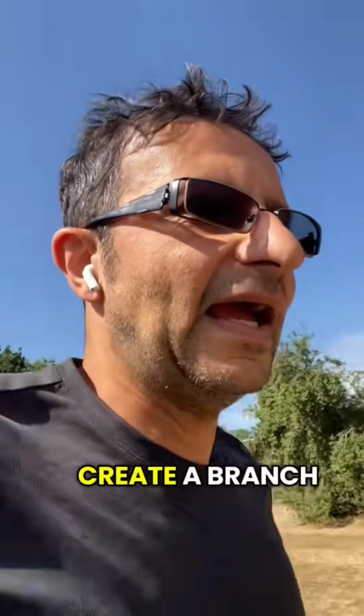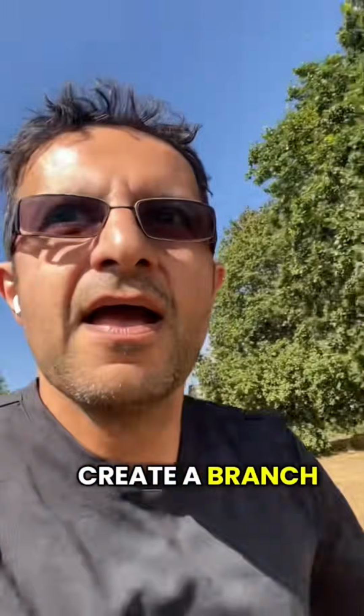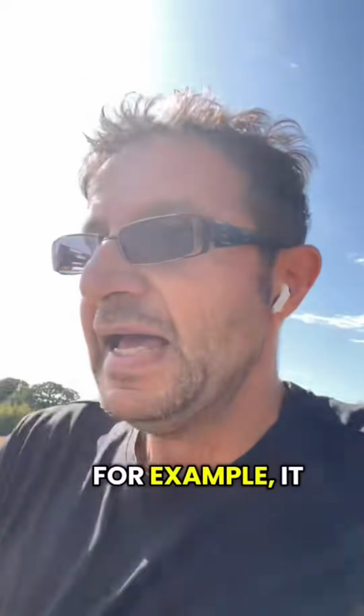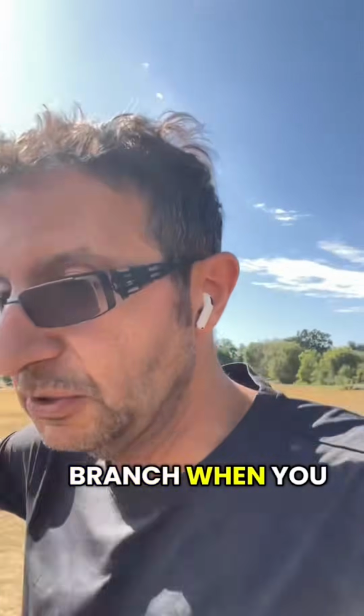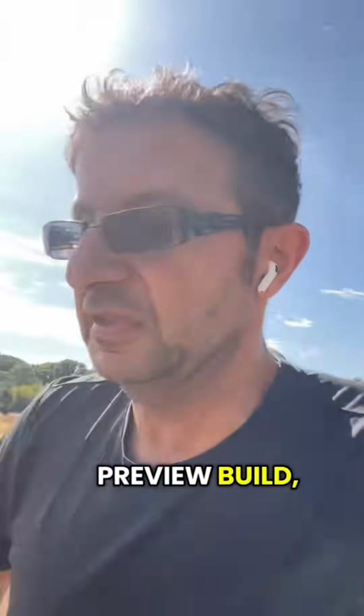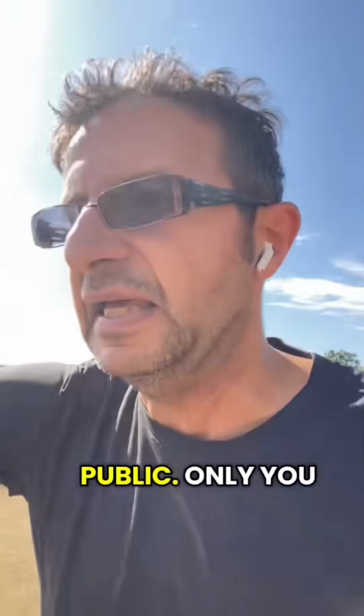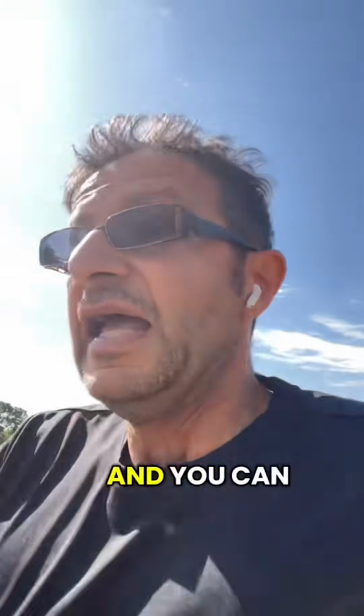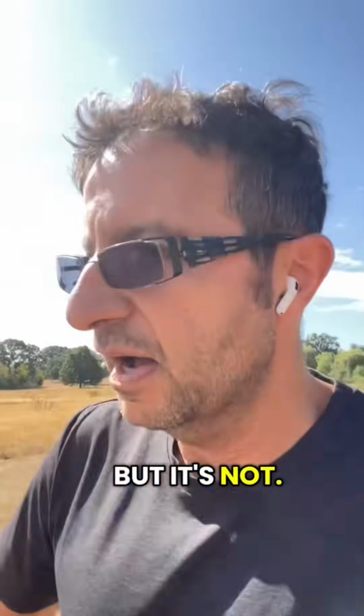So if you create a branch called 0.1, you push the branch, what happens is, in Vercel, for example, it will build that branch when you push as a preview build, which is not public. Only you can access it in Vercel. And you can test there. And it acts like production, but it's not.